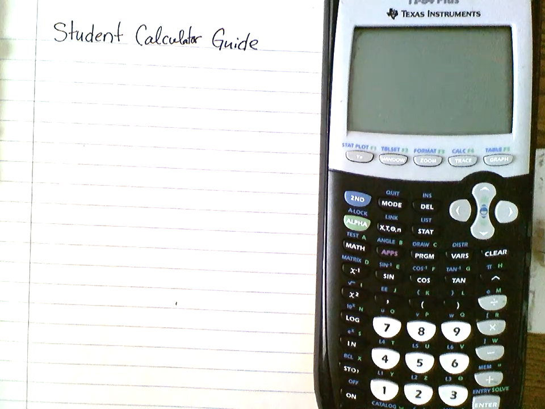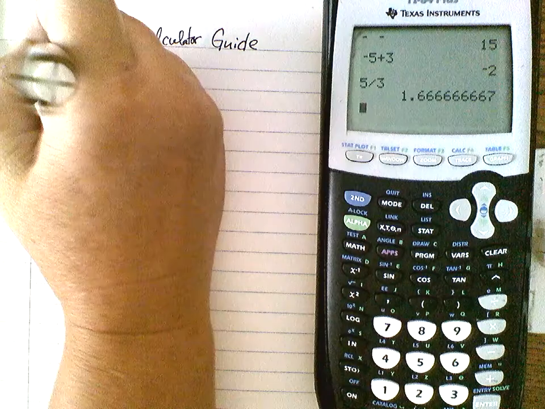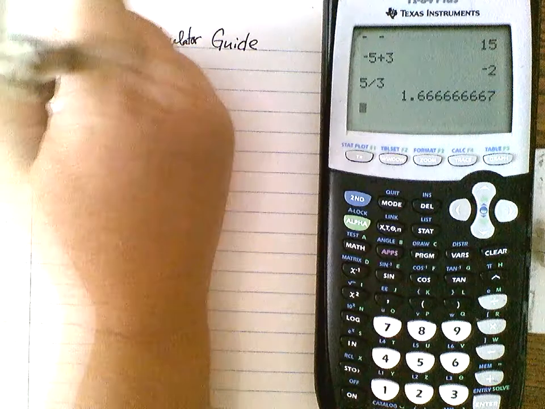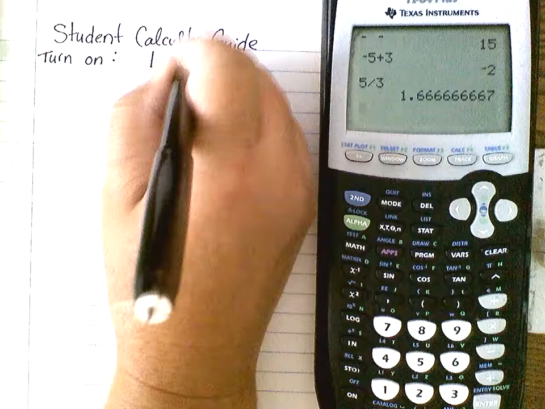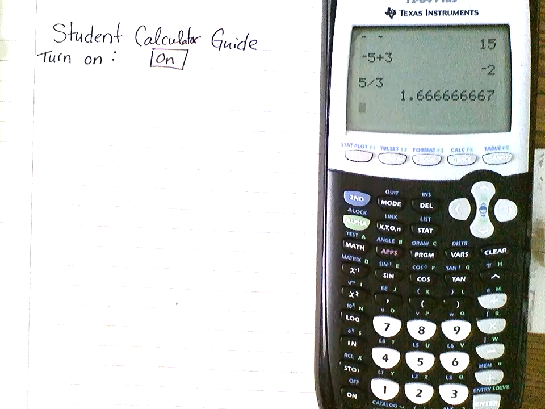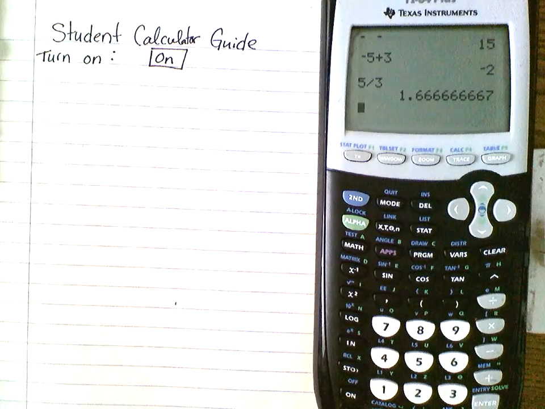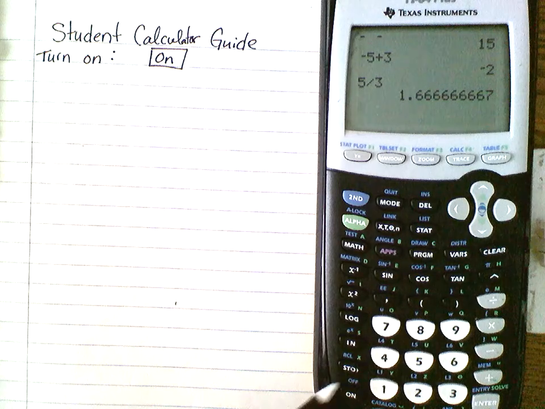And again, to turn on the calculator, we will push the on button, okay? To turn off the calculator, if you notice, off is written above the on button in blue.